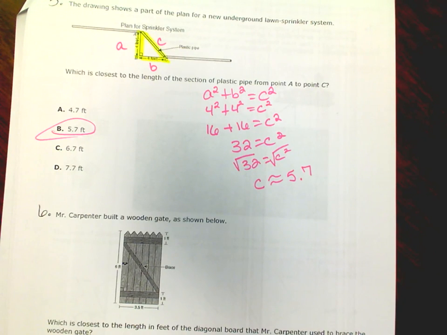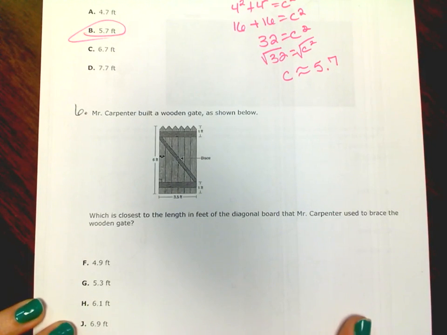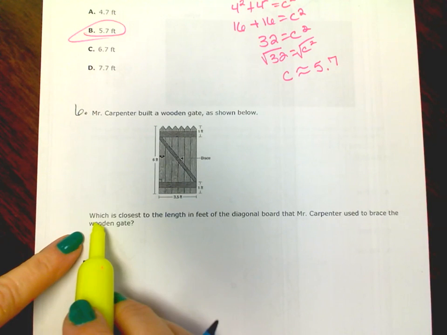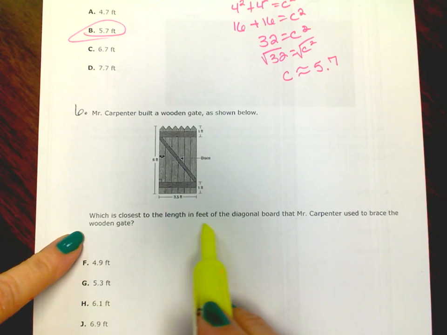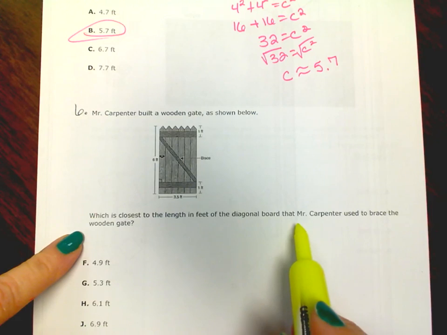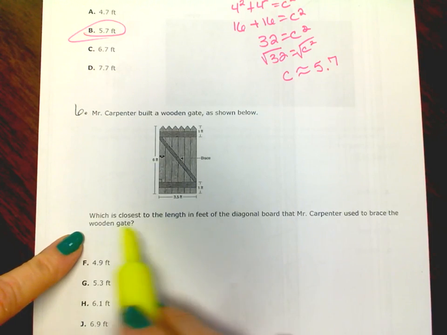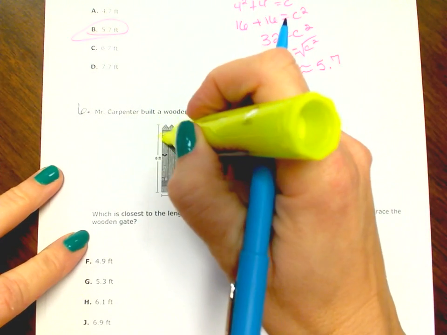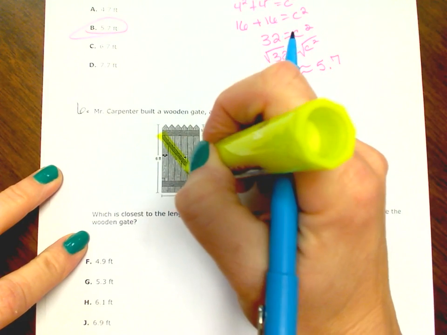Number 6. Mr. Carpenter built a wooden gate, as shown below. Which is the closest to the length in feet of the diagonal board that Mr. Carpenter used to brace the wooden gate? Here is the brace.